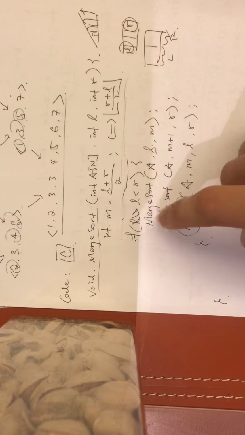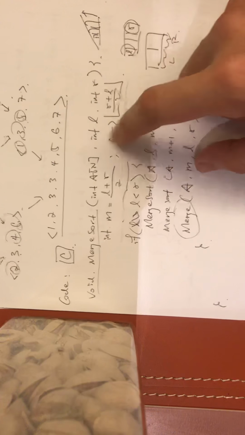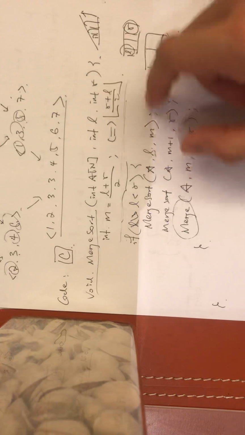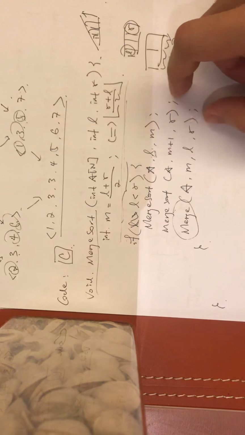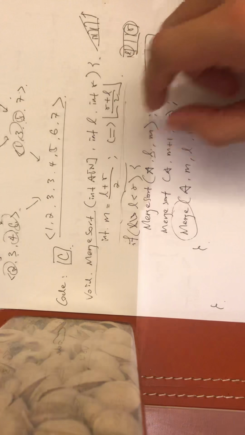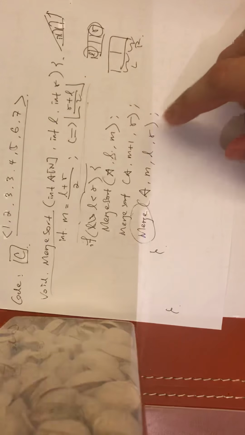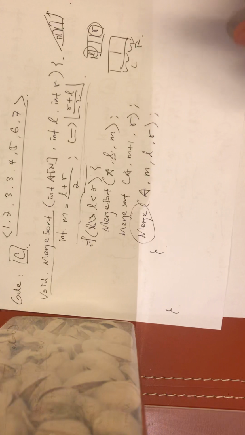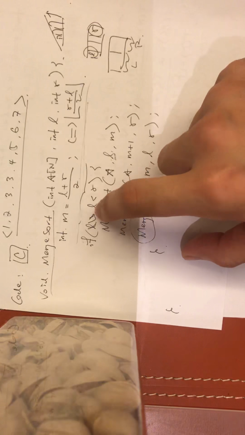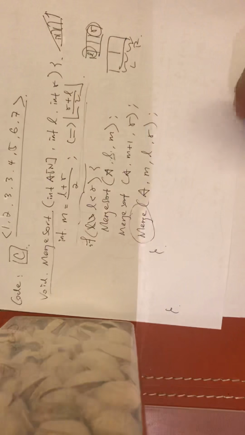And here's just how you do division in computer science. You always take the floor when you code it in C, and then you only need to do this when you're given an array that has positive size. So that's why we have the if statement here.